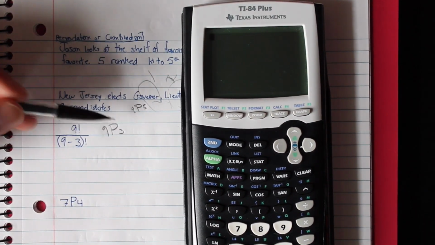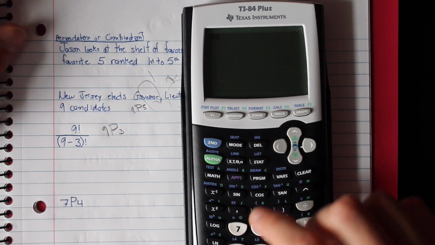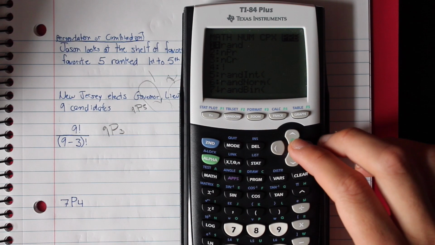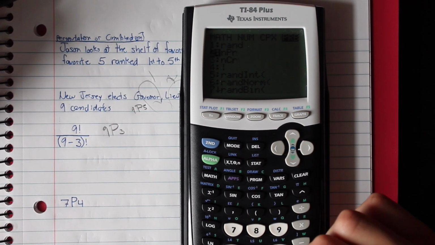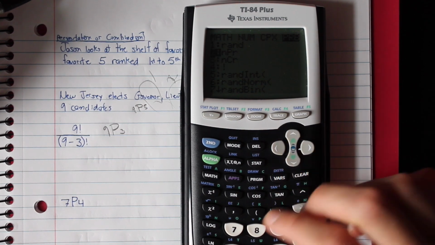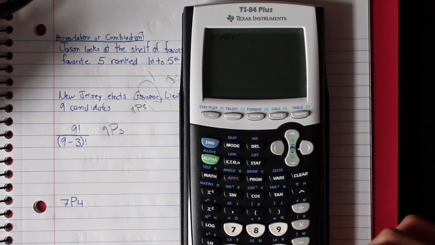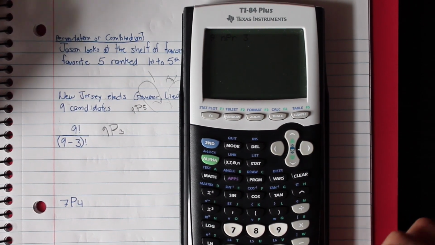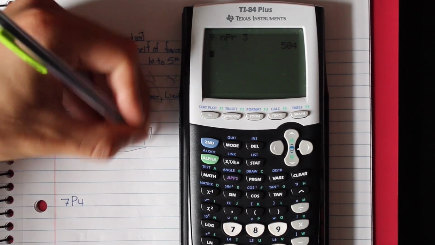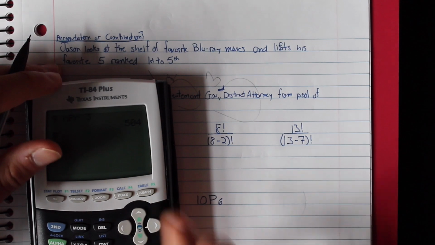So we have 9P3, so I'm going to type here 9, okay? Go to math. Once again, it's below the green alpha button. Then you got to go to 2, and the factorial thing is also here, but in any case, we're going to go to 2 because that's what we want. And then we're going to type in the number that we want, which is 3. So that's going to give us 504.